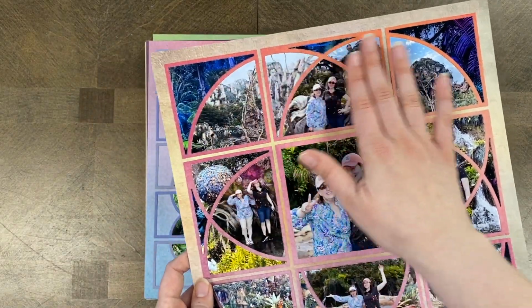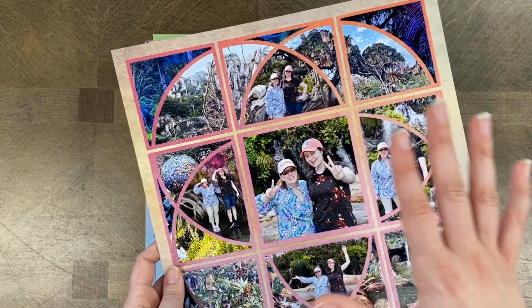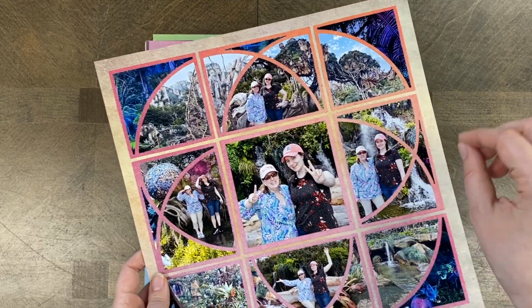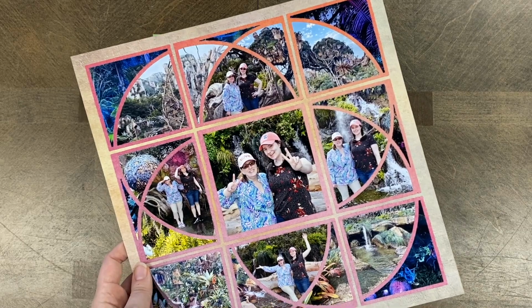So this is another idea. If you go to a garden or an event, like a lantern festival, you can see the garden in the day and then go back and everything's lit up at night. So this is kind of a fun idea for something like that.